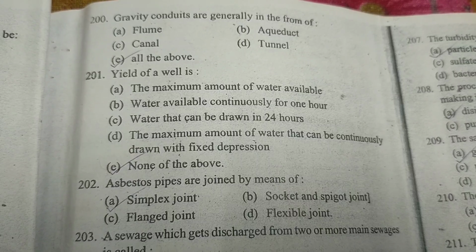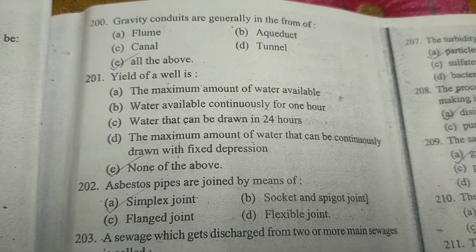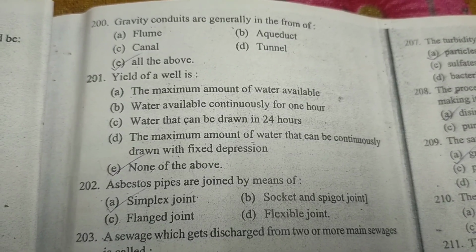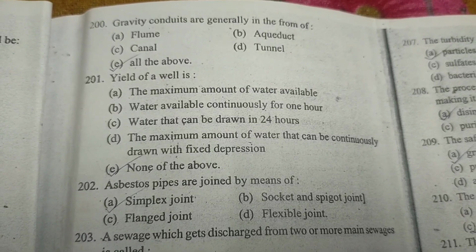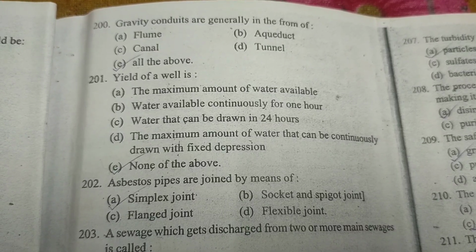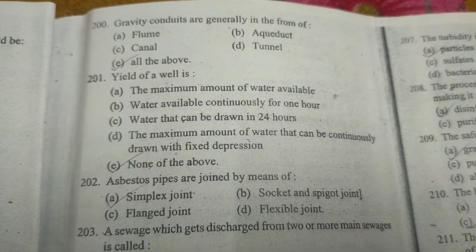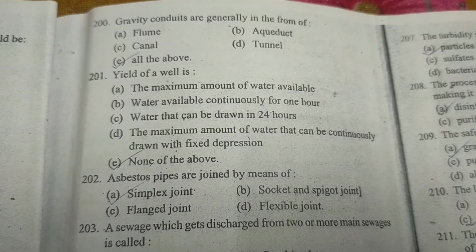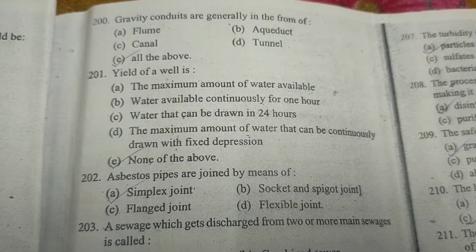Yield of a well is the maximum amount of water available continuously for 1 hour. Water that can be drawn in 24 hours. The maximum amount of water that can be continuously drawn with fixed pressure.